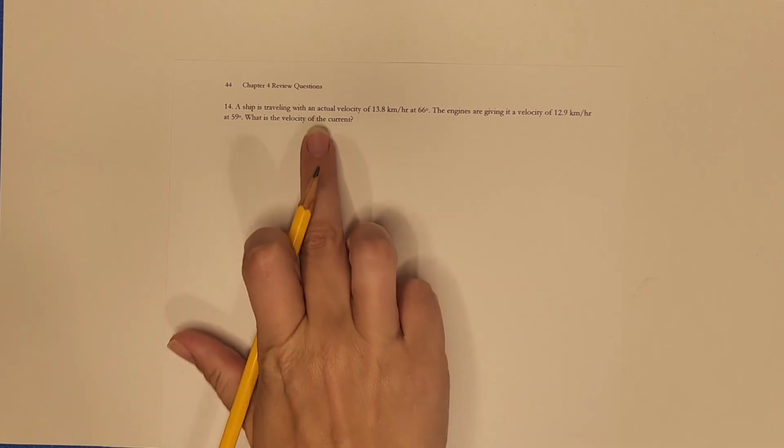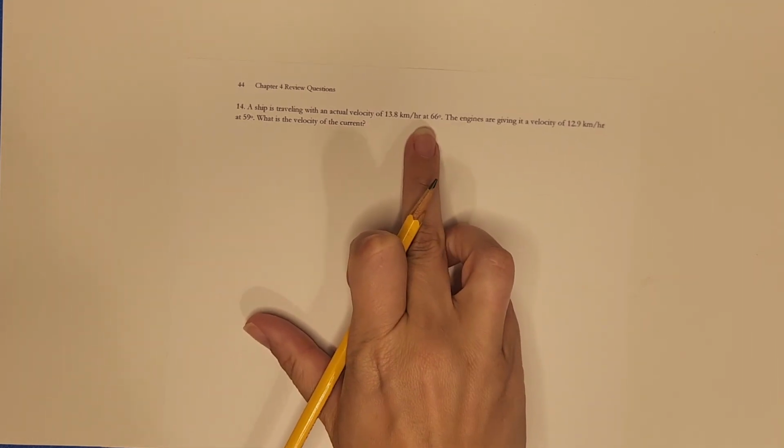Question 14. A ship is traveling with an actual velocity of 13.8 kilometers per hour at 66 degrees. The engines are giving it a velocity of 12.9 kilometers per hour at 59 degrees. What is the velocity of the current? Okay, so here we're given that this is actual velocity.